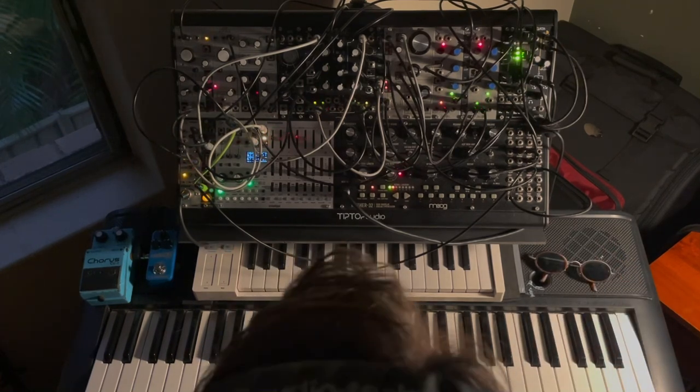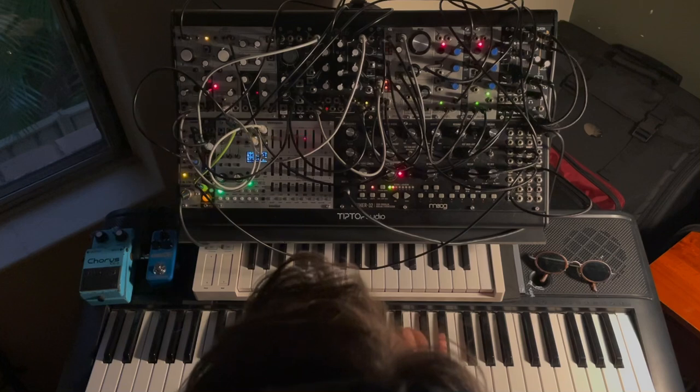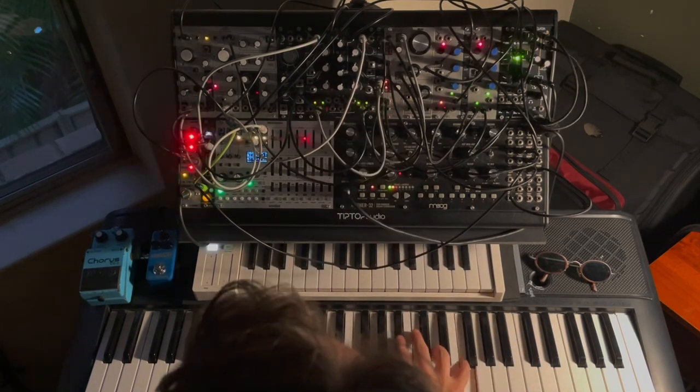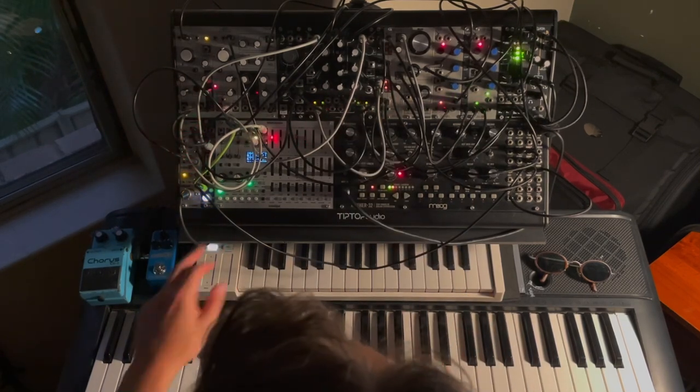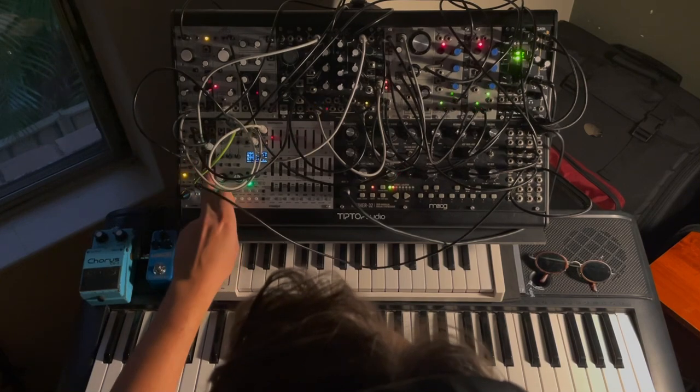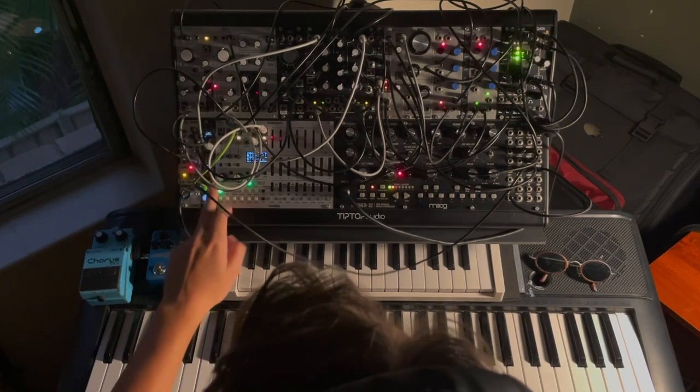But yeah, the pitch information for that particular one is coming from this keyboard, but the rhythm of it is coming from the tie, and it's just coming out of the click output there.